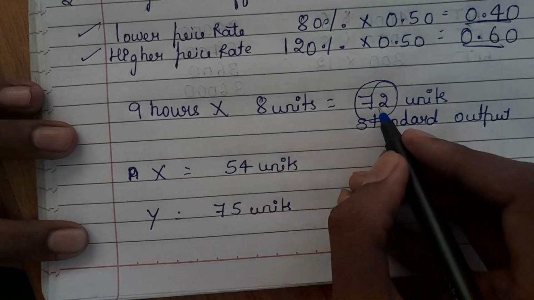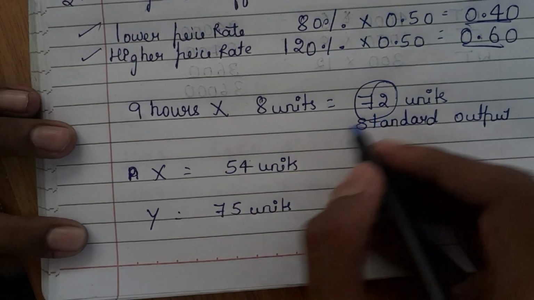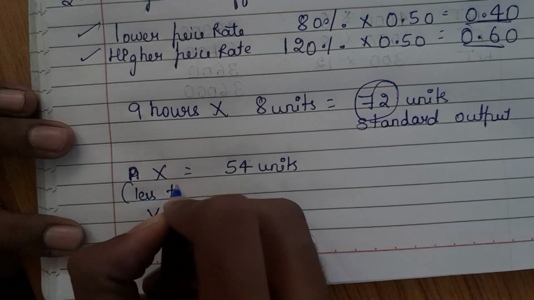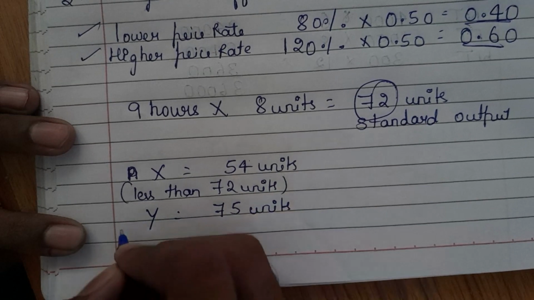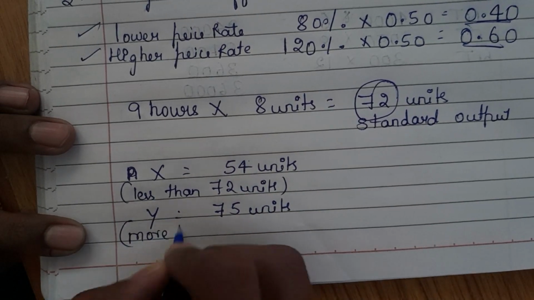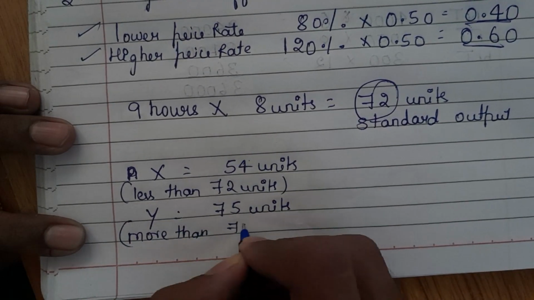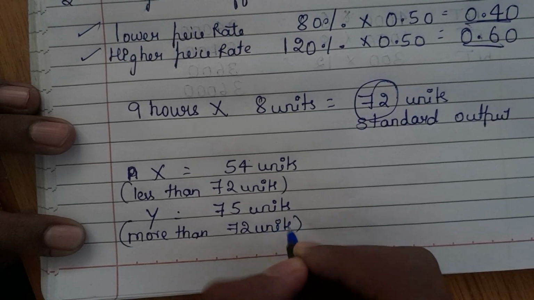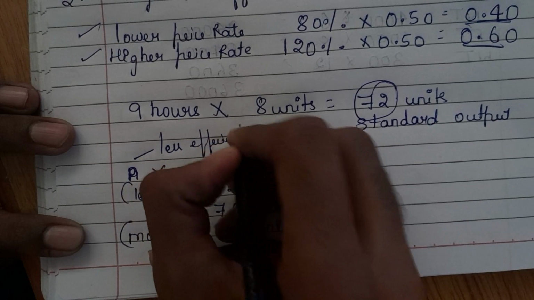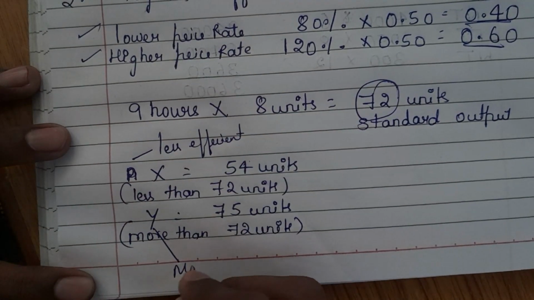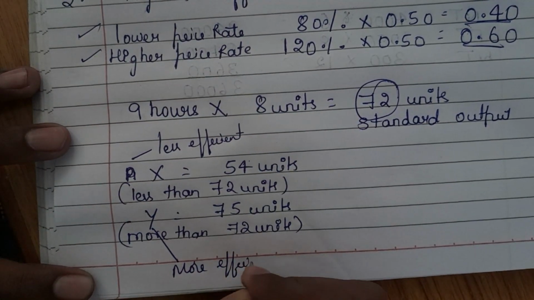So 54 units is less than 72 units and 75 units is more than 72 units, meaning X is less efficient and Y is more efficient.